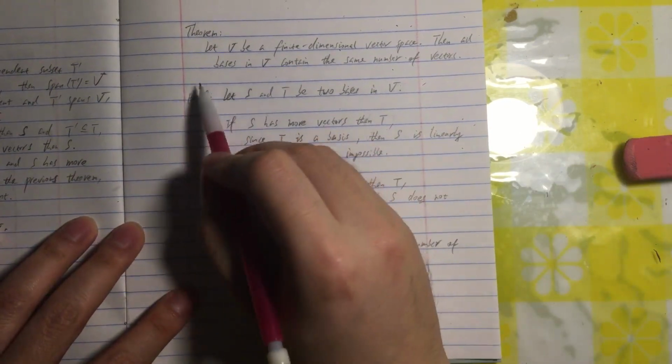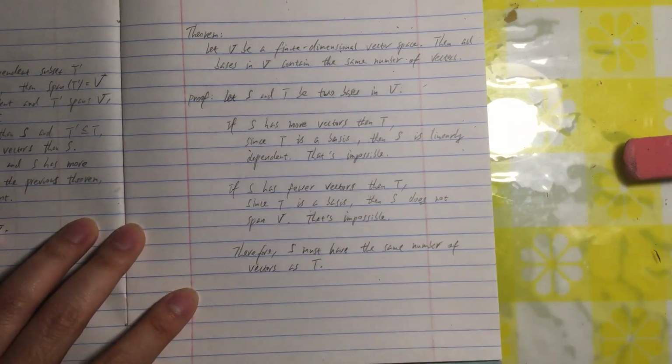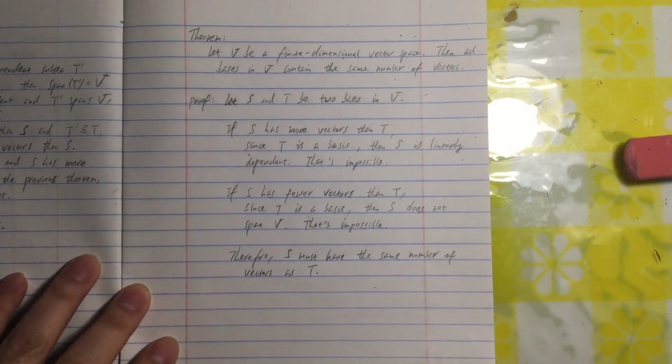All bases in V must have the same number of vectors. In a vector space, all bases must have the same number of vectors.